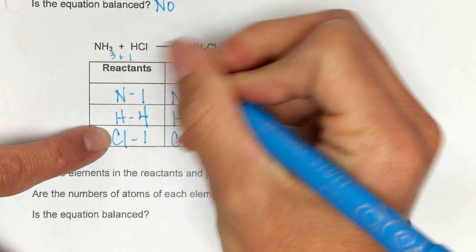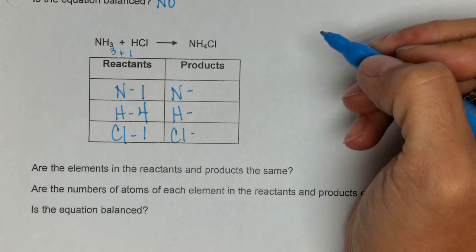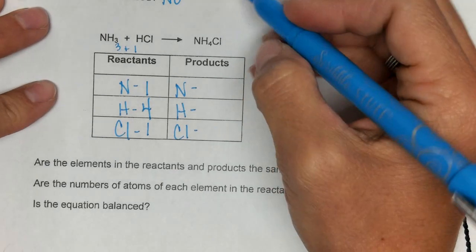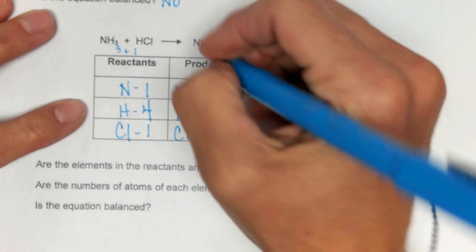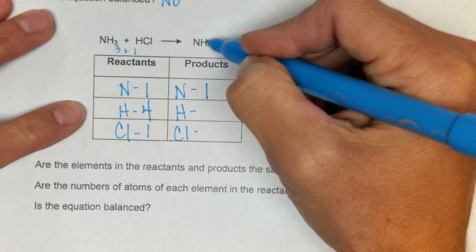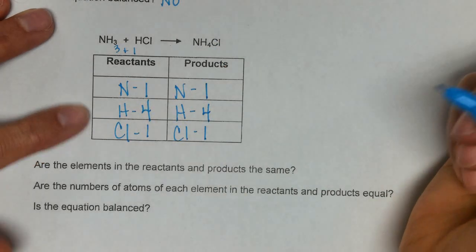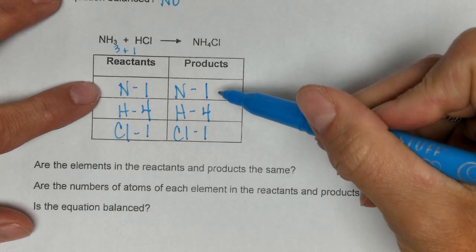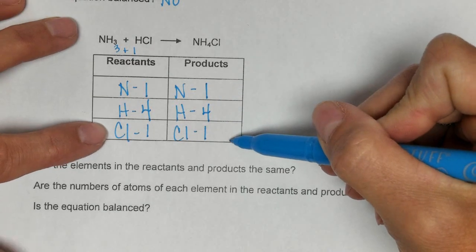No coefficients, it's an understood 1 in front and behind for the subscript. On the product side, I have 1 nitrogen as well here. I have 4 hydrogen because of the subscript here, so 4 hydrogen, and I have 1 chlorine. So I'm looking at my number of atoms. I have 1 and 1, 4 and 4, and 1 and 1.